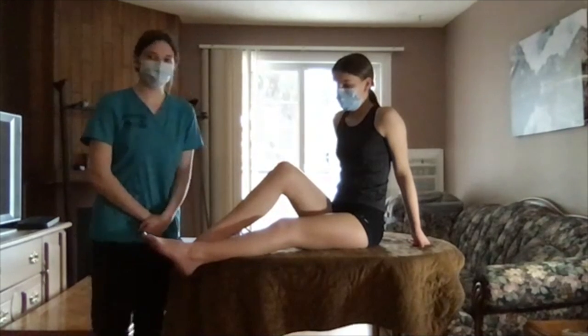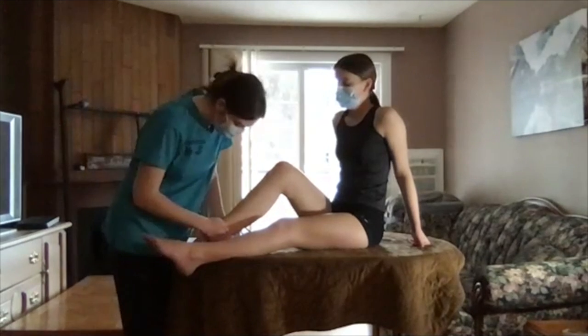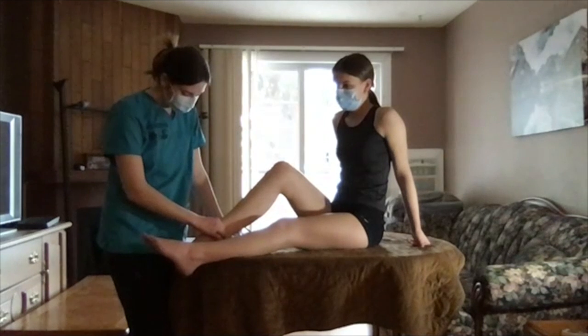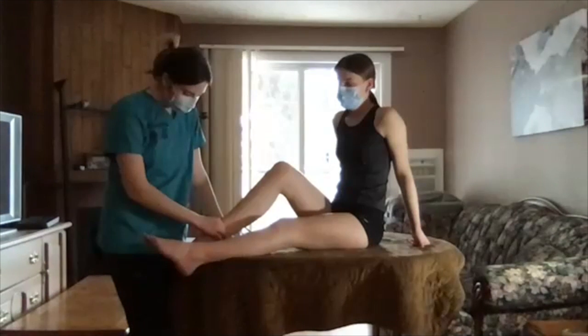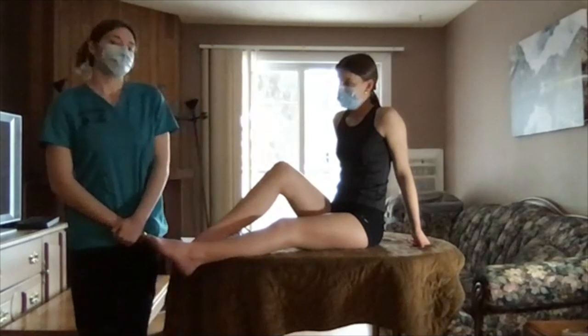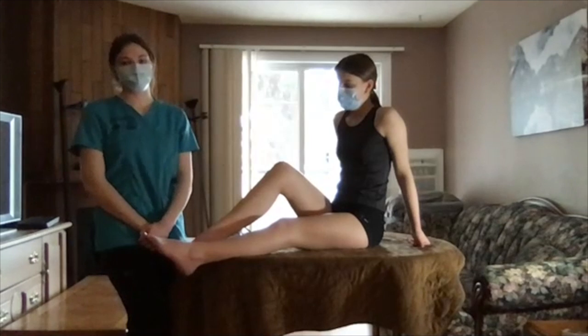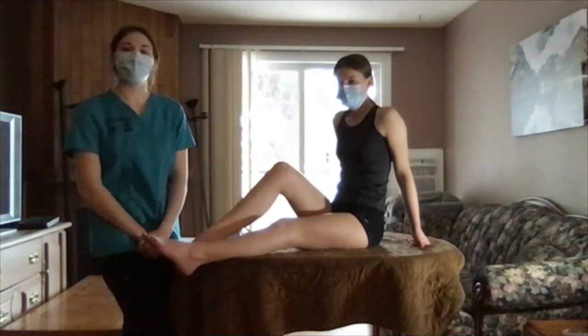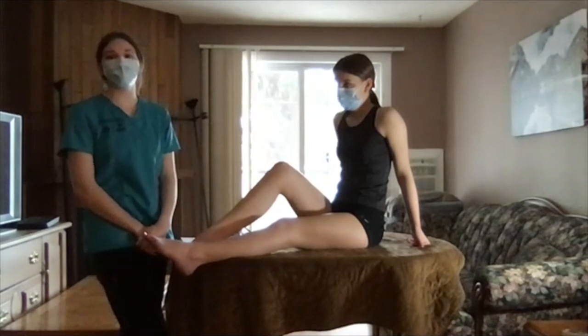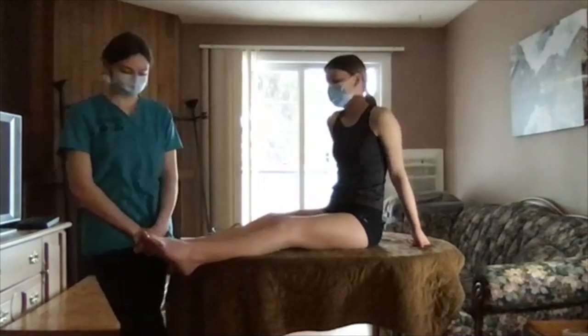And lastly, moving on to the posterior tibialis pulse. And again, rate was between 60 and 100 beats per minute. Rhythm was normal and our amplitude was +2. If you cannot find these pulses, you can always use a Doppler to help you out and find the pulses.